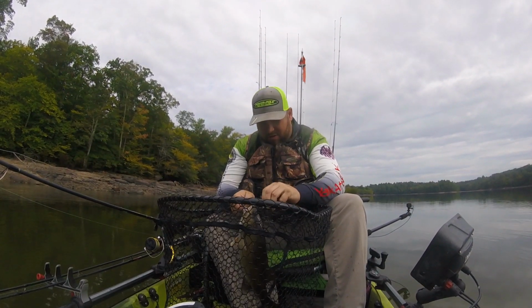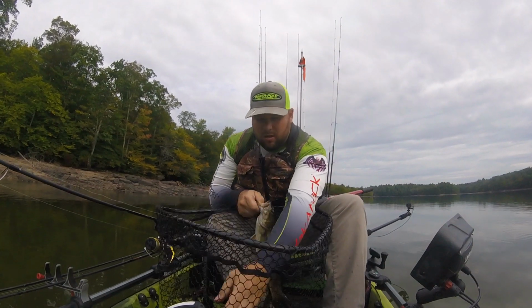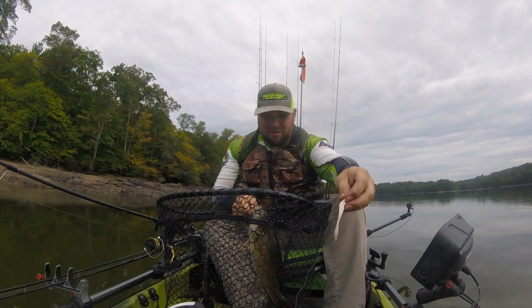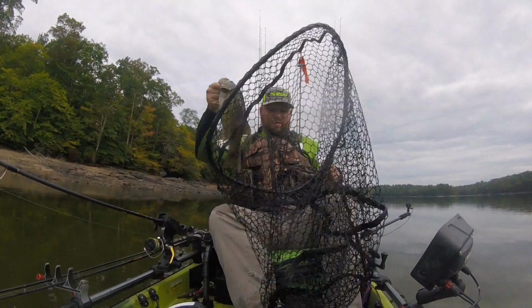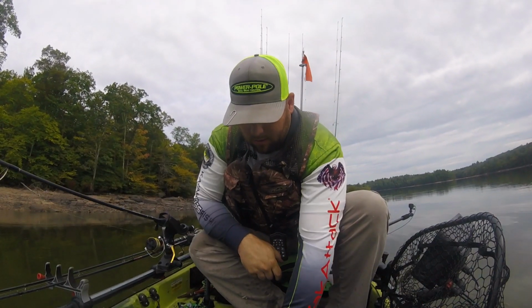Right through the nose. I ran out of the other color I had, so I switched to this. It's as close as I can get. Freaking tanked it. Let's see what we got going on.